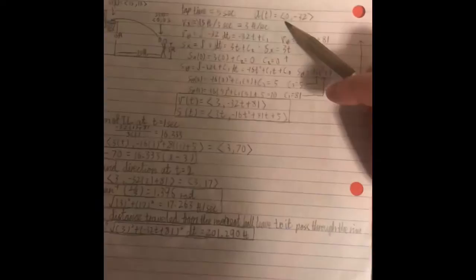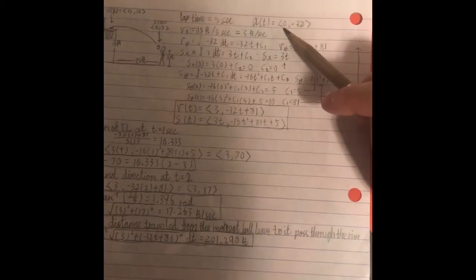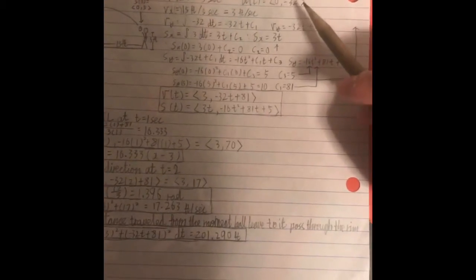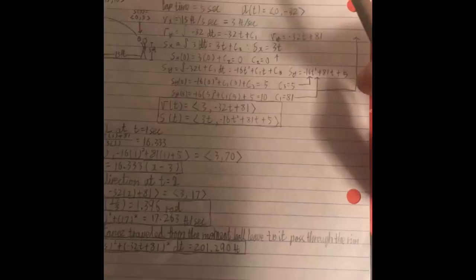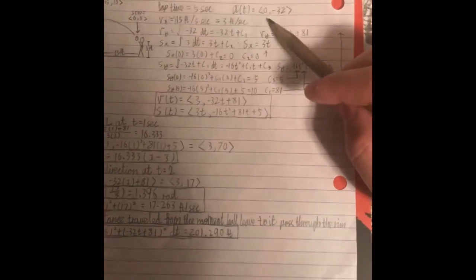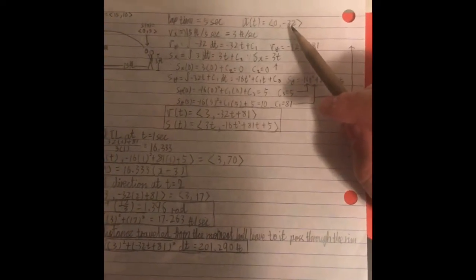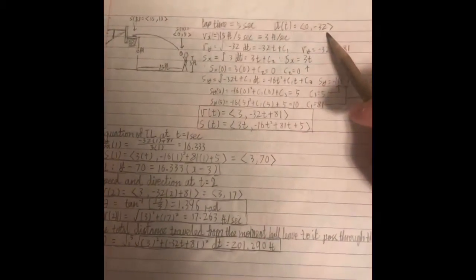And we know the flight time is 5 seconds from the video, and we also know the acceleration vector in general for this kind of throw: d2x/dt2 is 0, and d2y/dt2 will be negative 32 due to gravity.